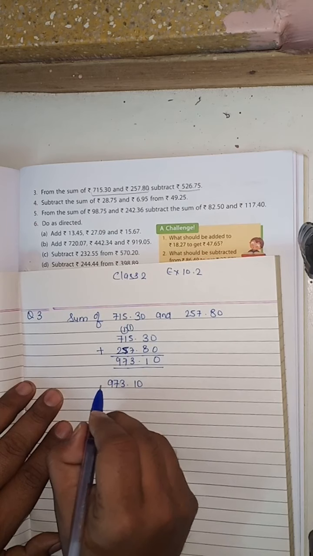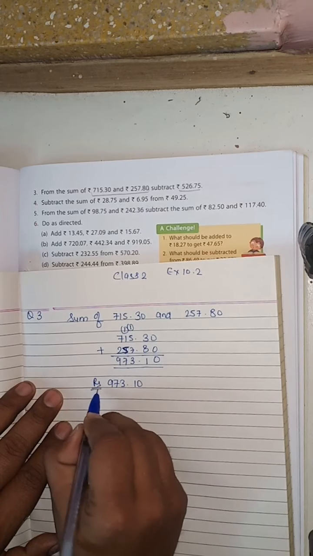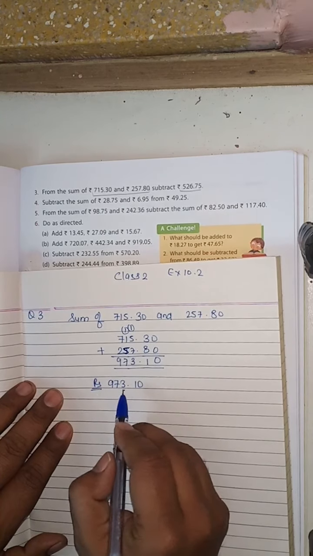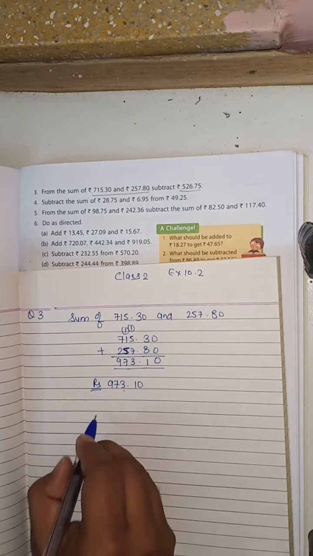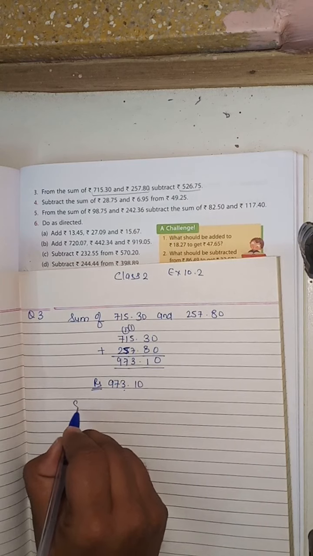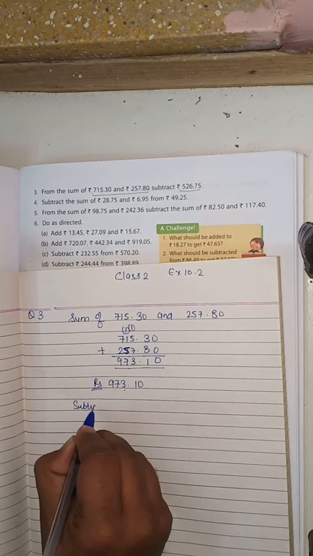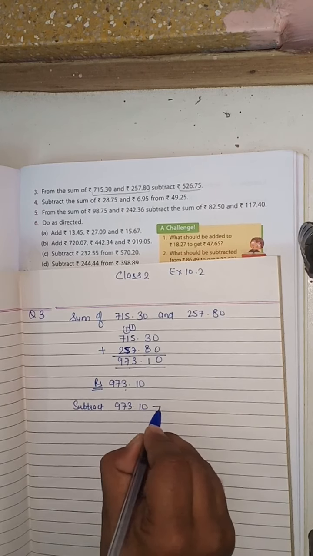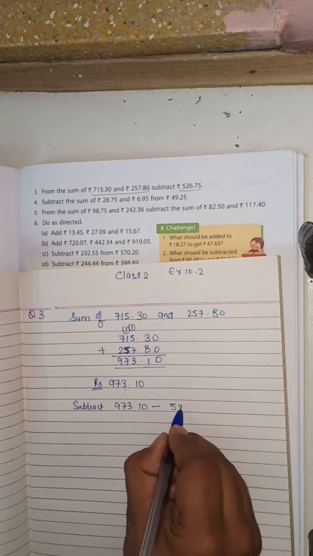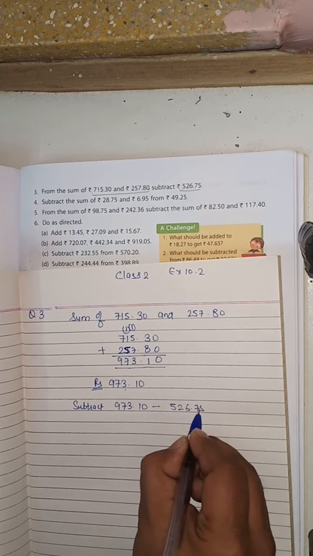Correct. Now we need to subtract this value. From this value we need to subtract this value. Okay, so right here now subtract 973.10 minus 526.75.